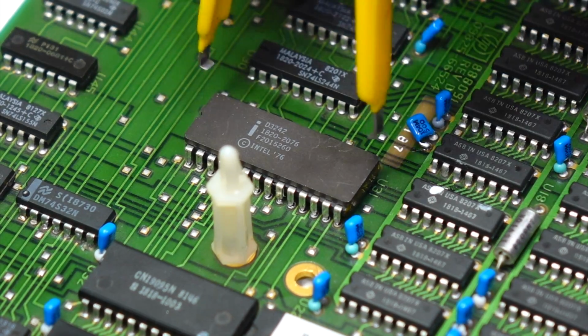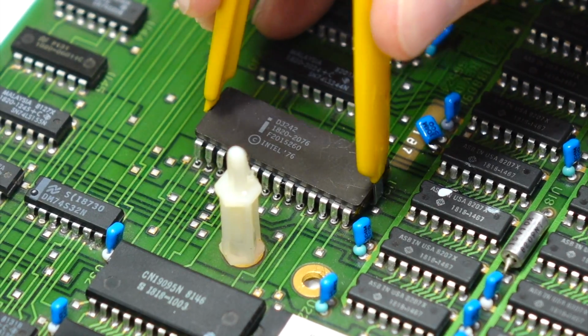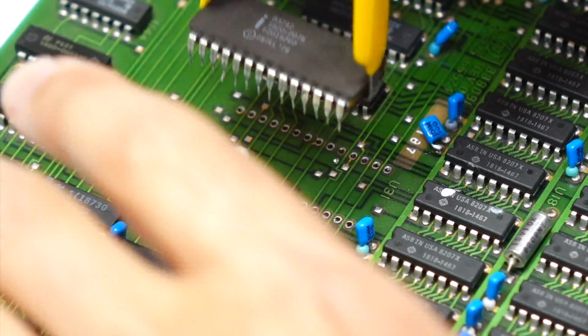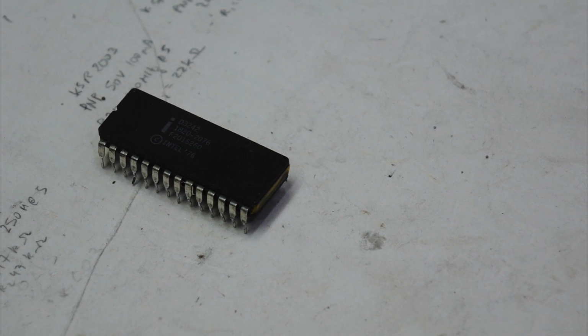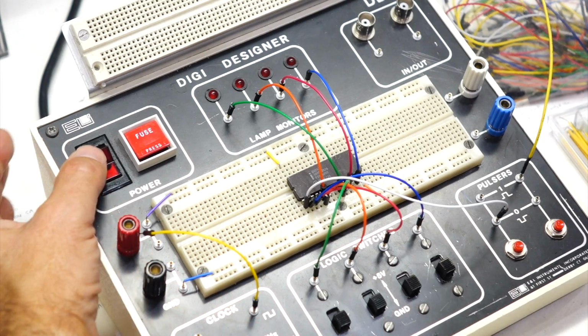Alright, so a good early chip from Intel. As you guys might know, Intel is a company that's dear to my heart because I spent quite a bit of time there. I was actually an Intel fellow once. Here we go.